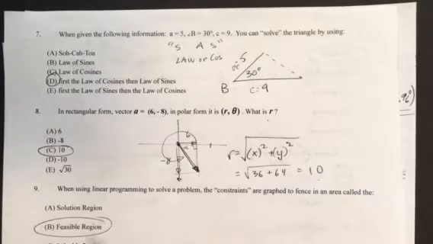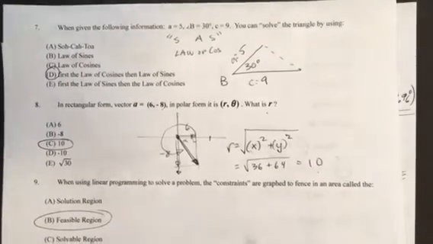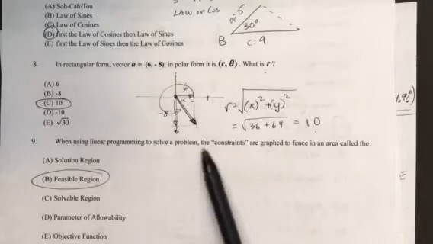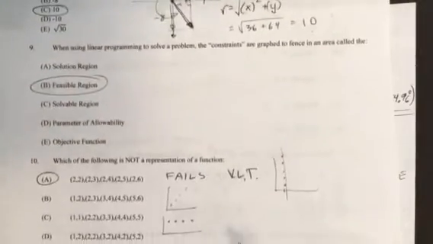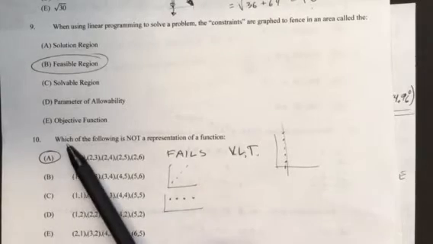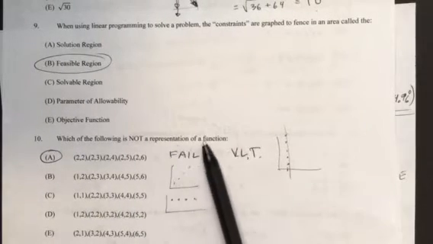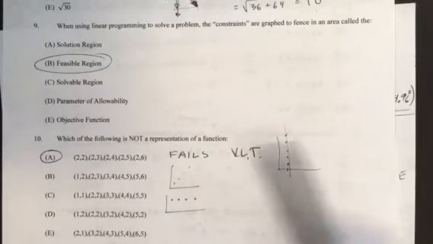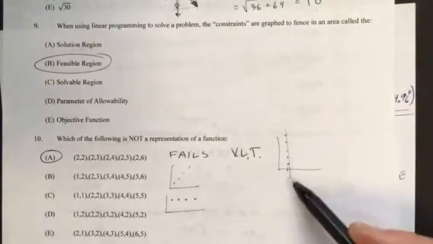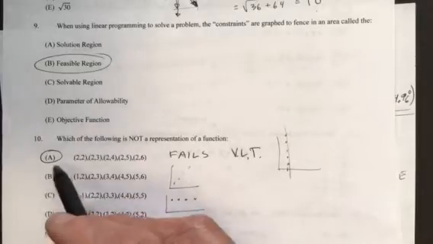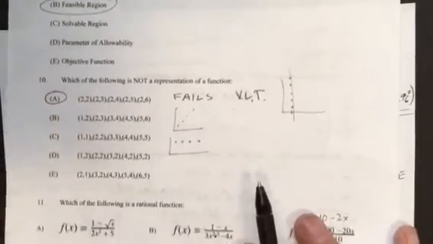That's C. When using linear programming to solve a problem, the constraints are graphed to find the feasible region. Just know your basics. You won't be doing anything more than that. Which of the following is not a representation of a function? Plot all the points. This is the one where the points stack up. It majorly fails that vertical line test. All the other ones pass. So that is A is the one that is not a function.